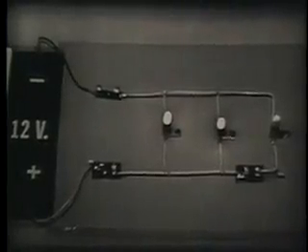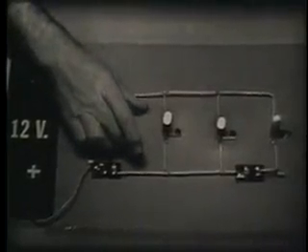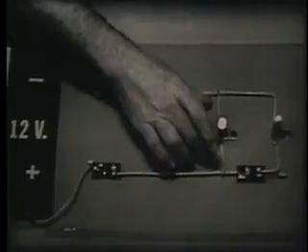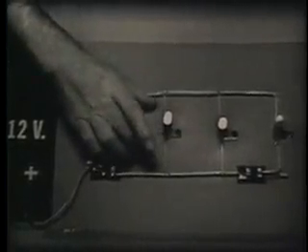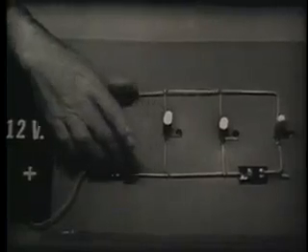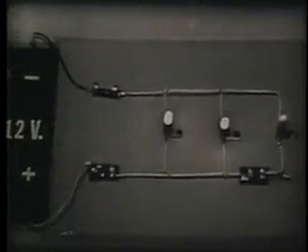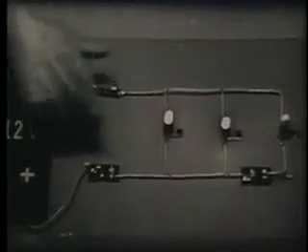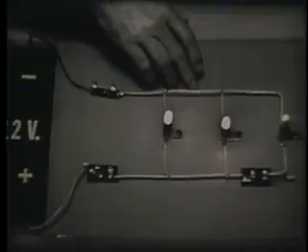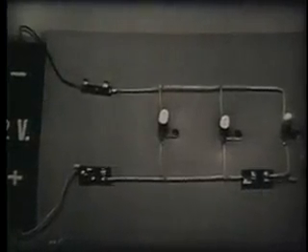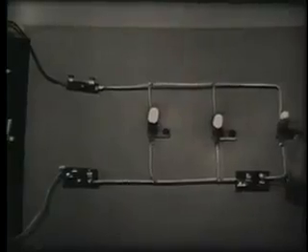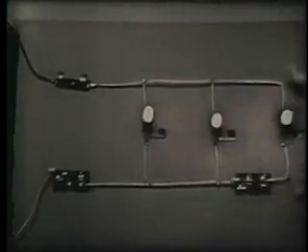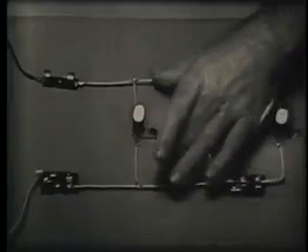On schematic drawings and sometimes in actual circuits, these branches are laid out as they are here. That is, the branches are parallel to one another and to the power supply. This gives us the name for this type of circuit. It's a parallel circuit. When I close this switch, I'm adding a third branch in parallel with the first two.